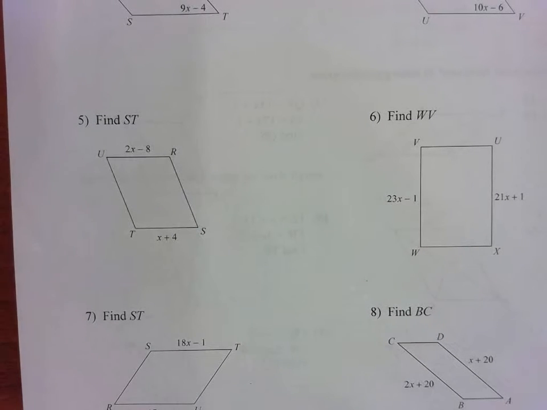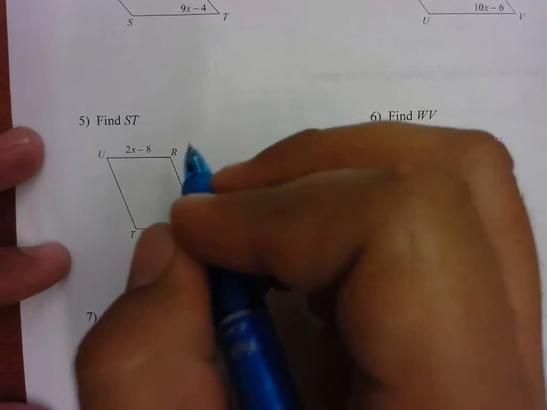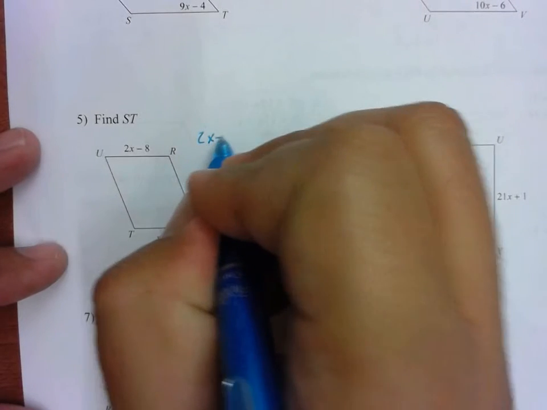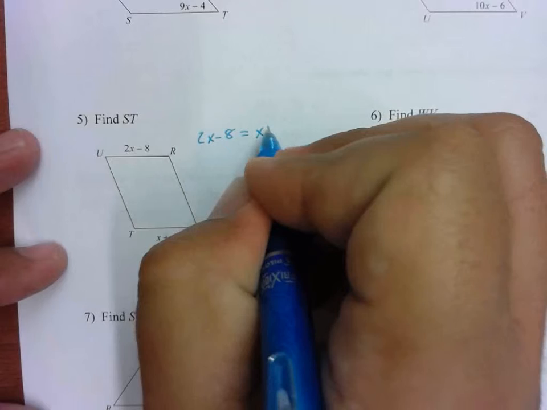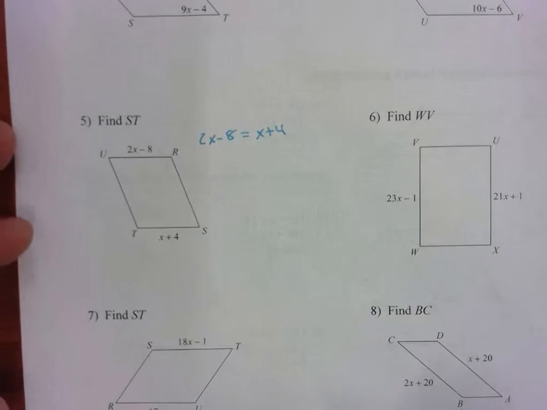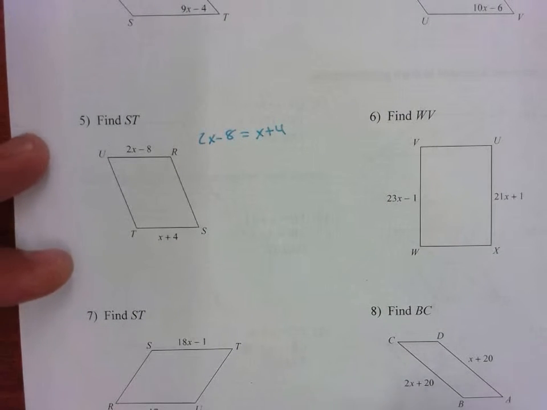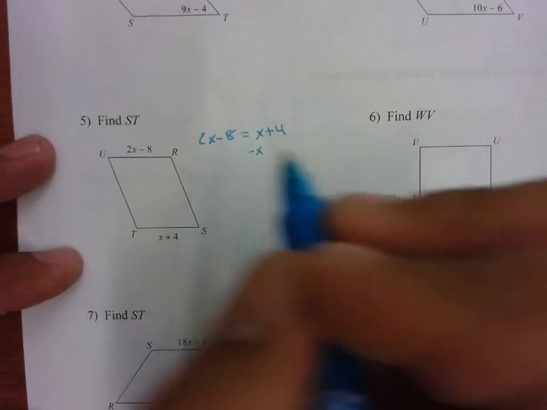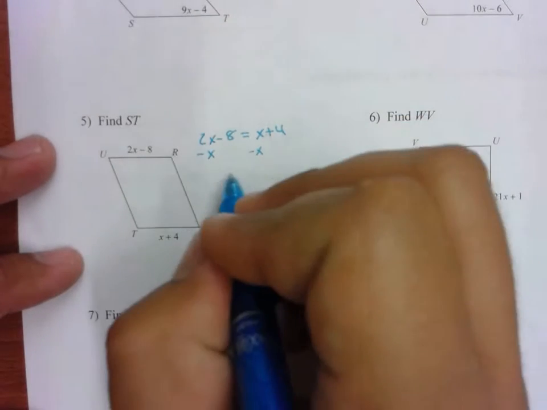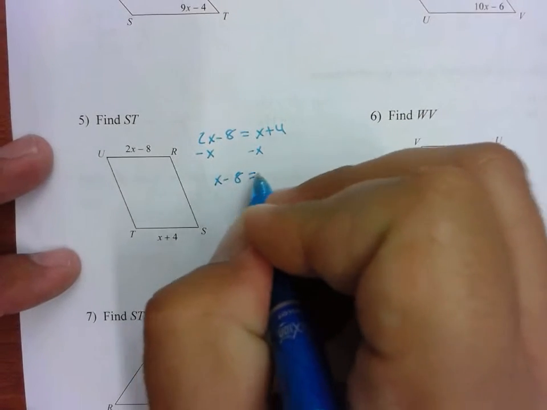Sides. Opposite sides in parallelograms are congruent, so they're equal. 2x minus 8 equals x plus 4. Get the x's on one side, so you're going to subtract x. x minus 8 equals 4.